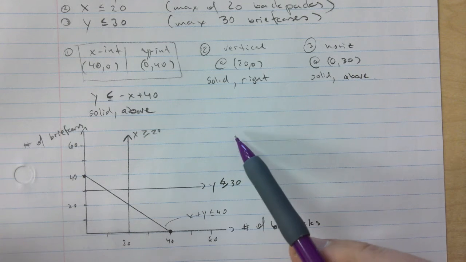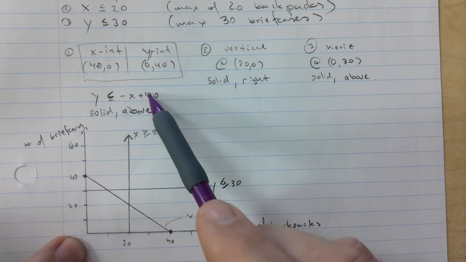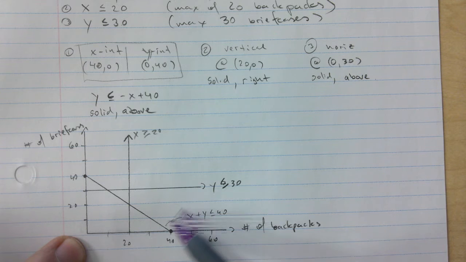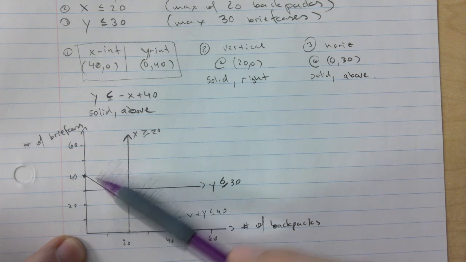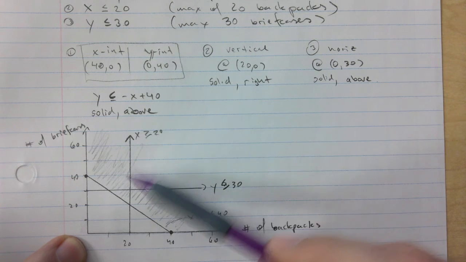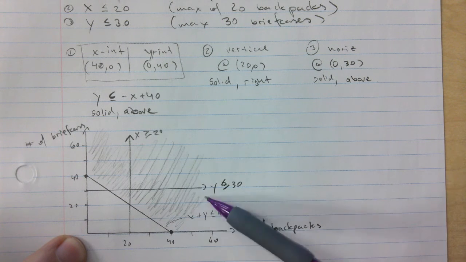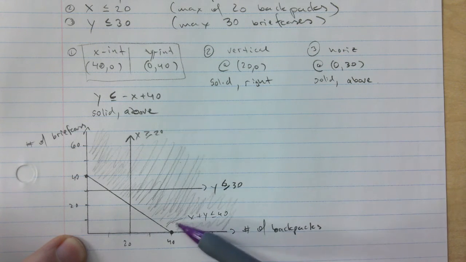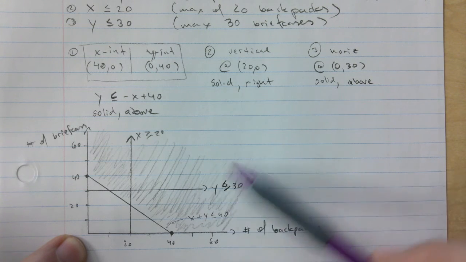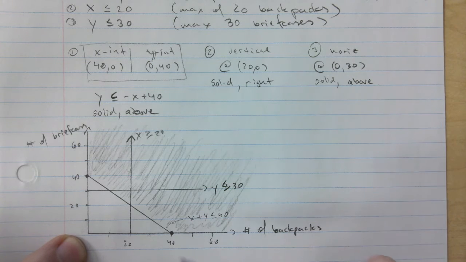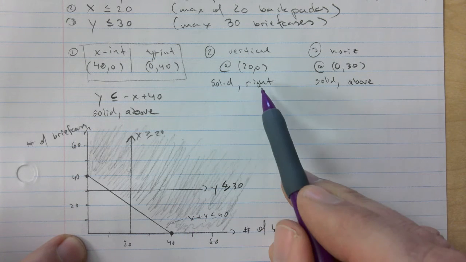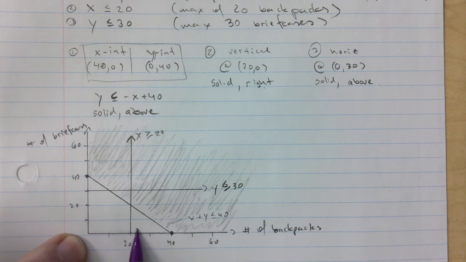Now let's shade in. First line, we shade above. You just follow that slanted line, and so everything above that line is gone. And then we shade to the right for the vertical. That gets rid of this little triangle that was formed down here.